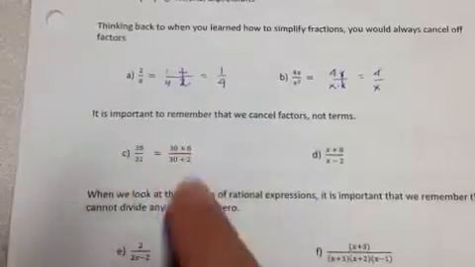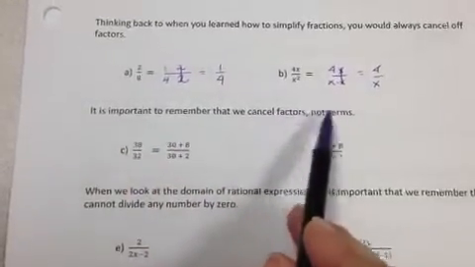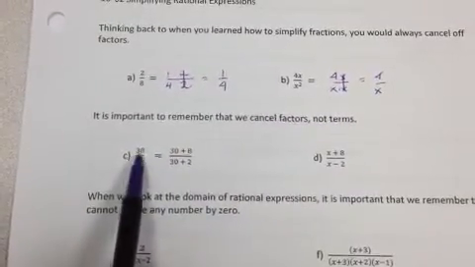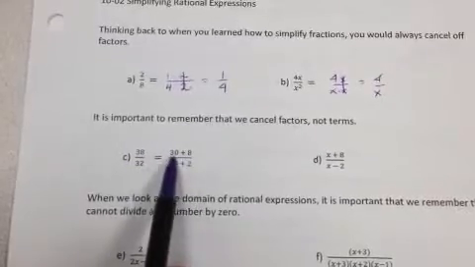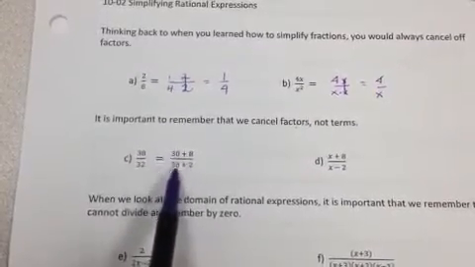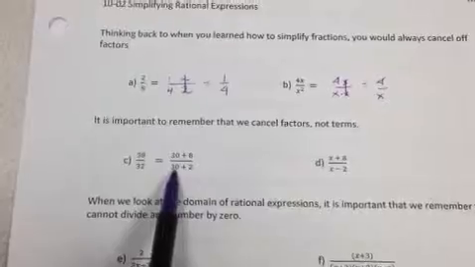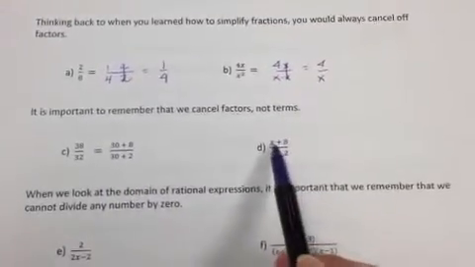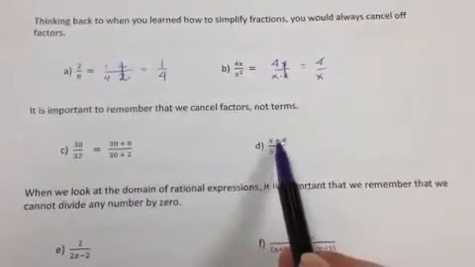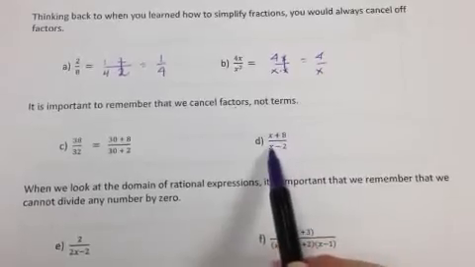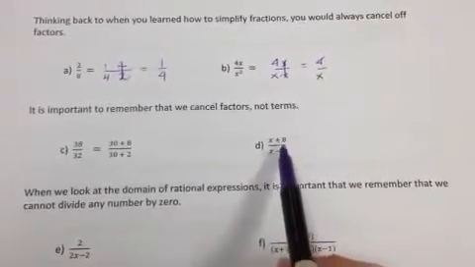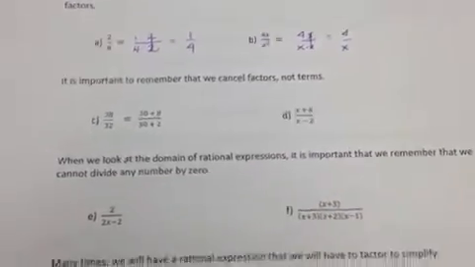Okay, it's important to remember that we cancel factors and not terms. This right here is a factor, and these are two terms that add up to that factor. So I cannot cancel those out right there. Those are just terms. Right here, this is x plus 8, and that is a factor, and x minus 2, and that's a factor, so I cannot cancel anything there.